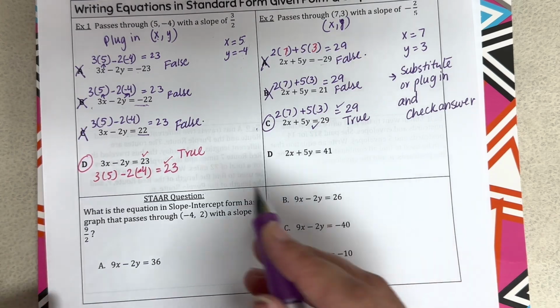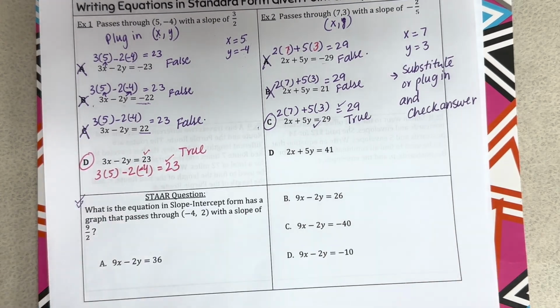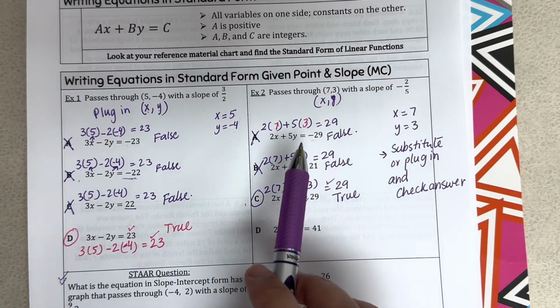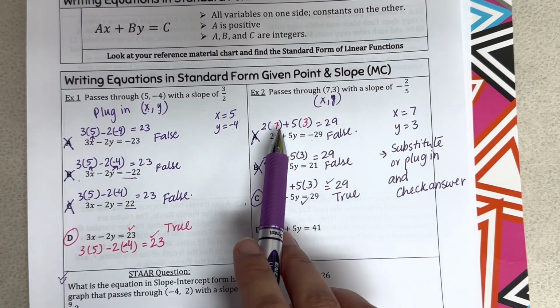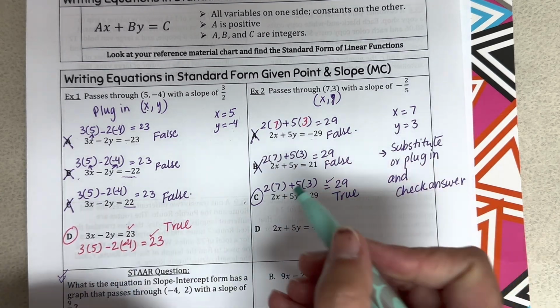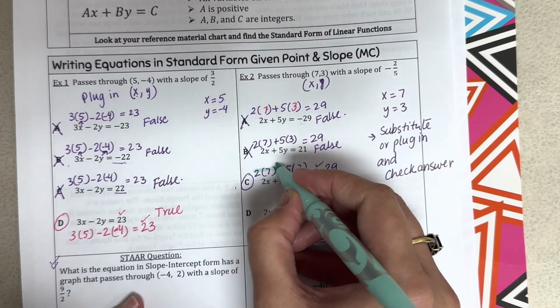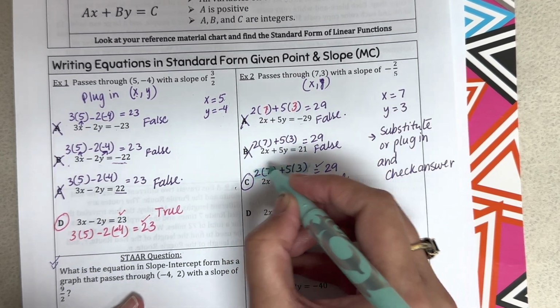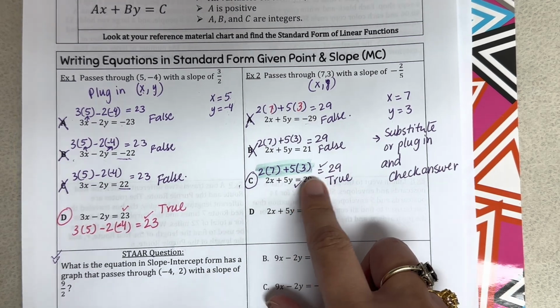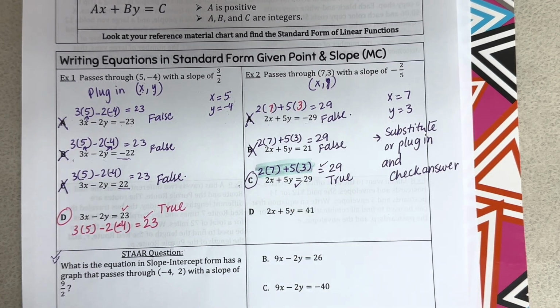So go ahead, pause over here and do this question. Show your steps for every single one. When you're plugging in the numbers, substitute, and use parentheses so you don't miss out. You are more than welcome to use your calculator. All you have to do is enter this part in the calculator and check the number you see on your screen. If it's matching, good, you have the answer. If that is not matching, then no, it's false. Move on to the next one.